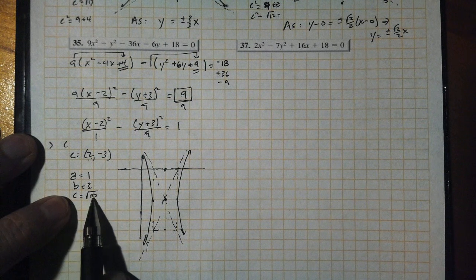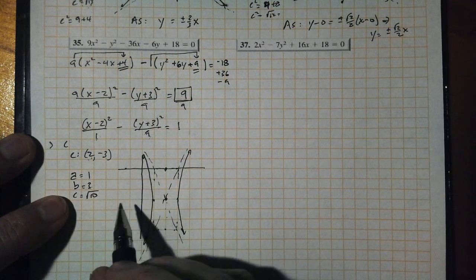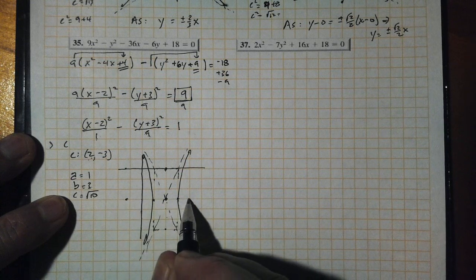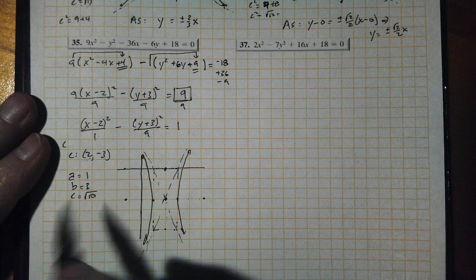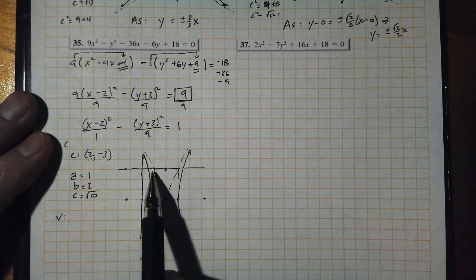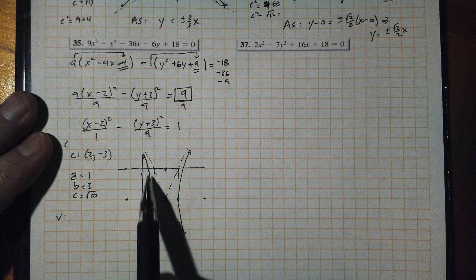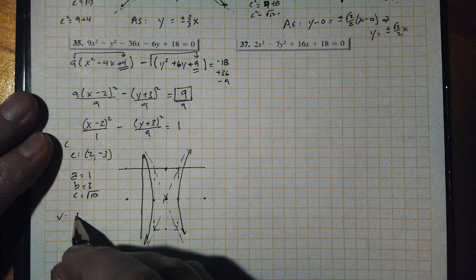Let's see, C is a little bit more than 3, so I need to go right and left, 1, 2, 3, a little bit more than 3. 1, 2, 3, a little bit more than 3. Got the center. The vertices, where are we? To get to this vertex, I went right 2, another one, that's 3, negative 3.